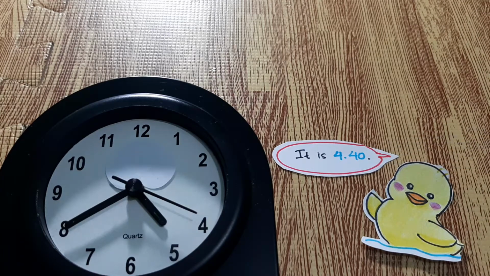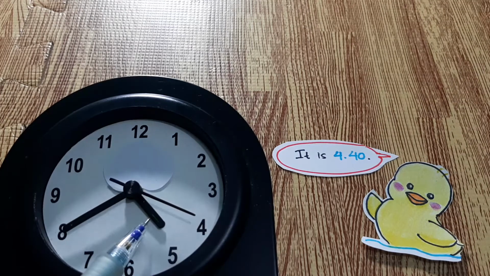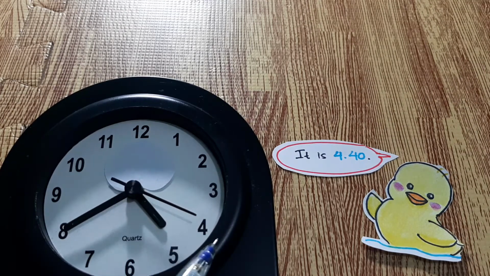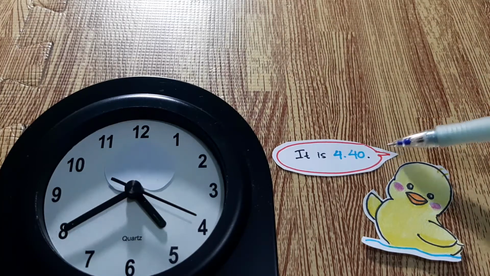How about the hour? Okay, take a look at the hour. The hour hand, this one, is actually between number 4 and 5. Again, between 4 and 5. So what number do we have to choose? The smaller one, it means the 4. So what time is it? It is 4:40. Do you understand?